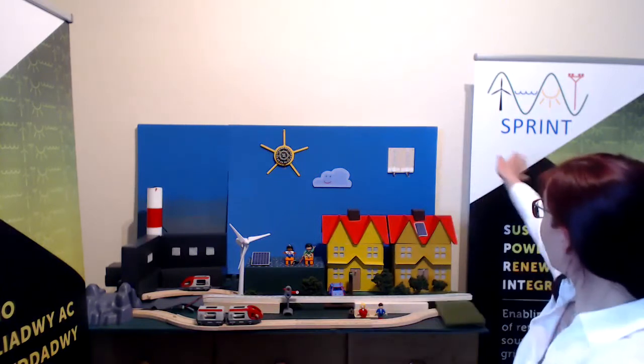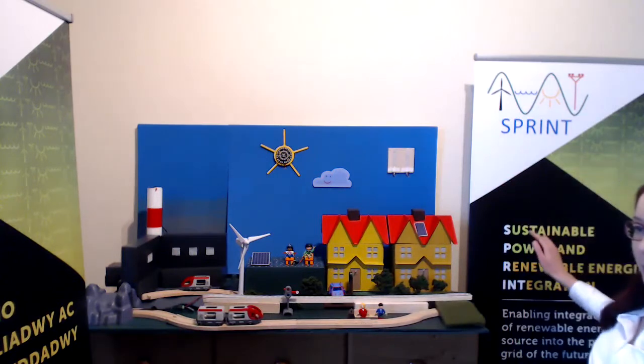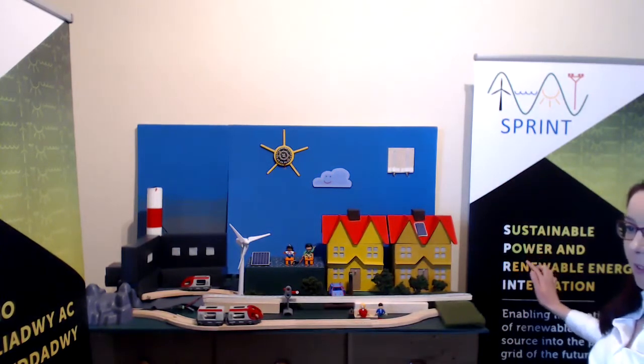It's called the Sprint. So we have the logo here, as you can see. And Sprint, as you may read from the banner, means Sustainable Power and Renewable Energy Integration. So the main purpose of my research and my work is to study best ways and best practices to include the renewable energies into the power system.